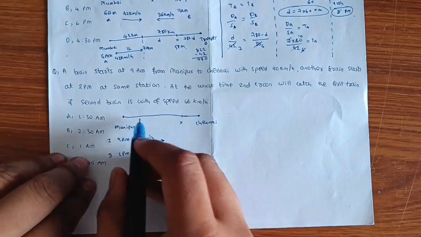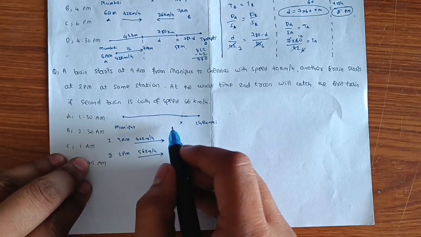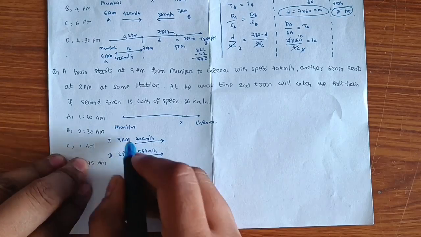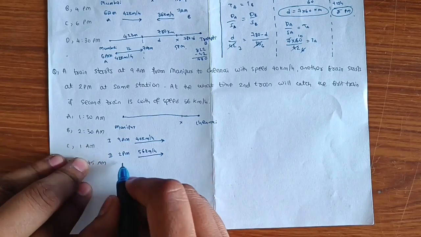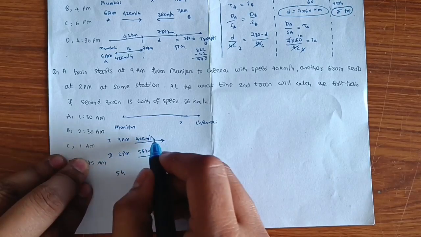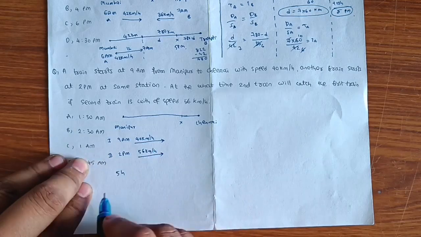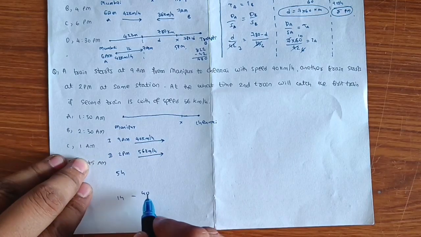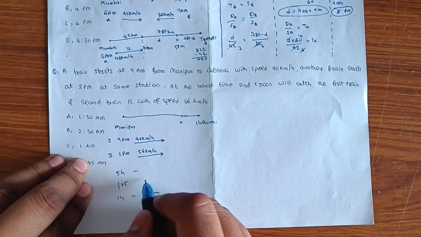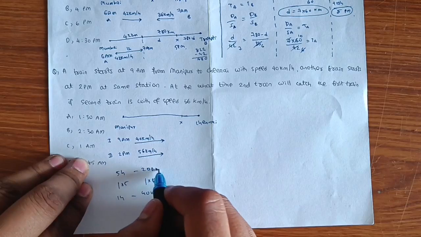Now we need to make the times equal, like we need to find at the 2 p.m. what is the distance covered by the first train. So the duration between 9 a.m. and 2 p.m. is 5 hours. With the 5 hours with the speed of 40 km per hour, for 1 hour it is going to cover 40 kilometers, means for the 5 hours it is going to cover 40 into 5, which is 200 kilometers.